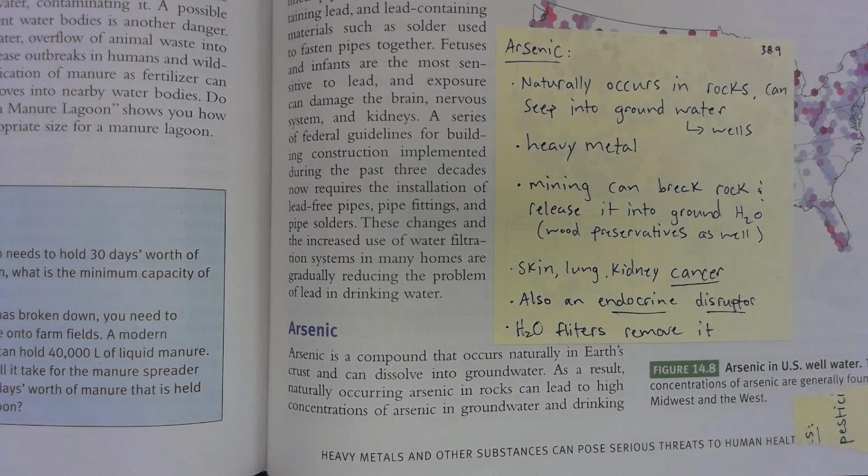Arsenic contamination has been linked to skin, lung, kidney, and even bladder cancer. It's also an endocrine disruptor, hence why we're talking about it in this video. And if you're interested in removing it from water and being sure that it is not contaminating your water sources, many different types of water filters work to remove arsenic.